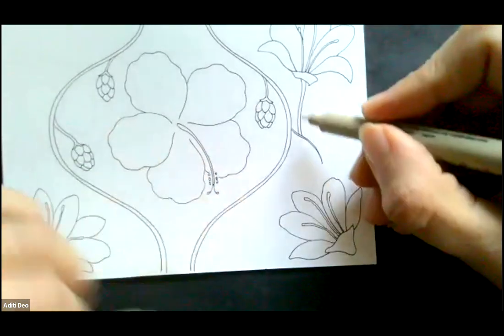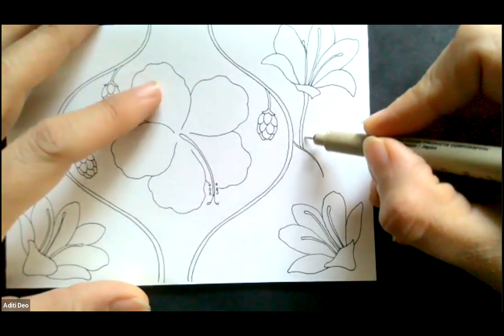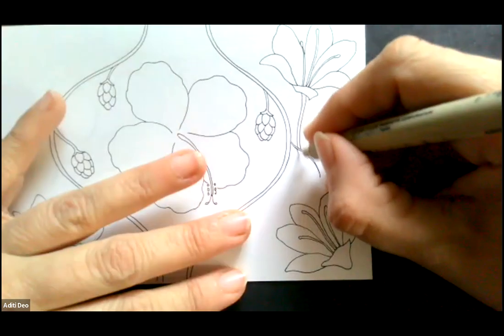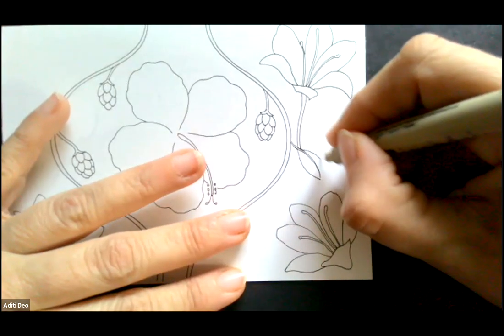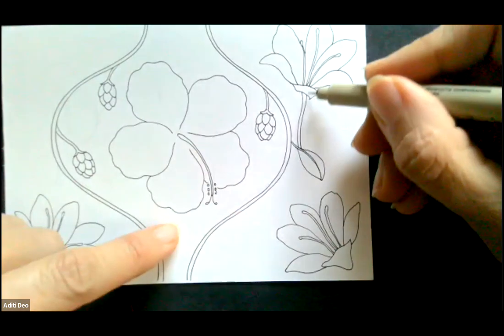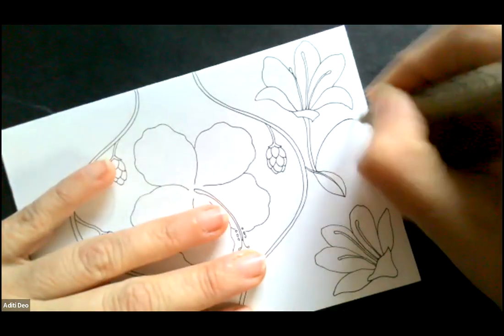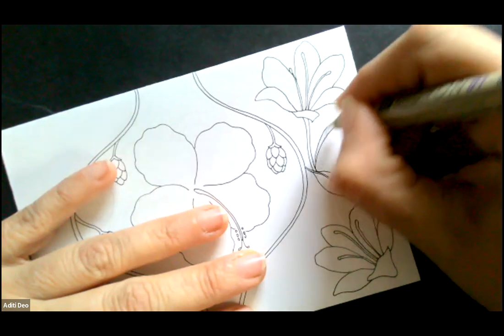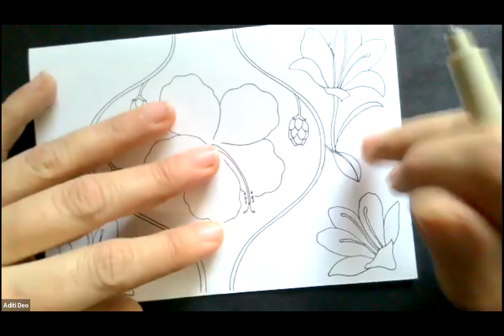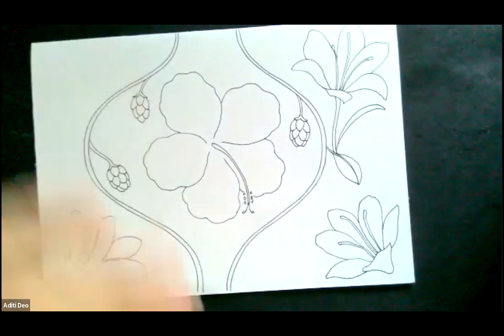Okay, now this is how I'm going to cut out my design. I'm making a leaf over here, so I don't have to make the full stalk of the lily. And I'm also going to make a leaf on the lily, so I balance that part out as well.